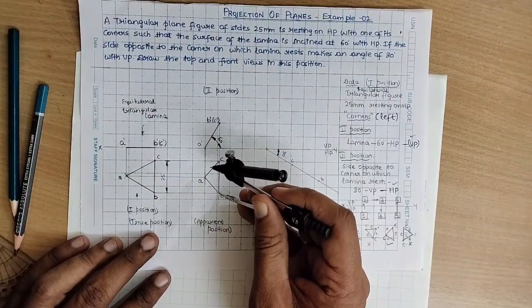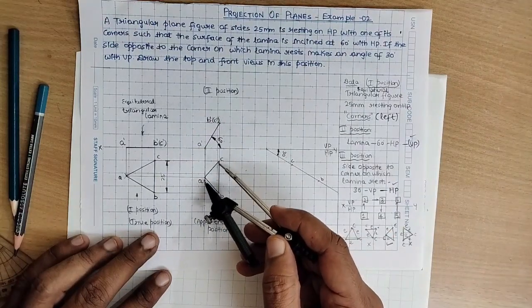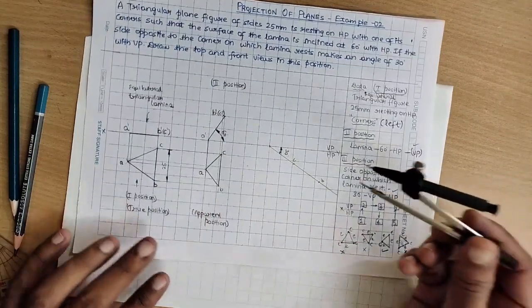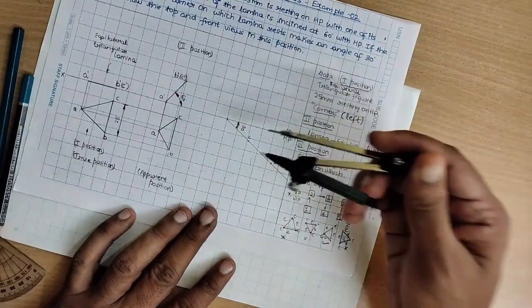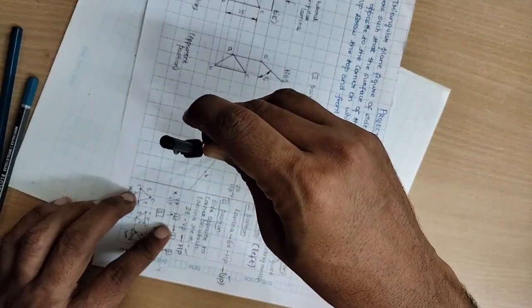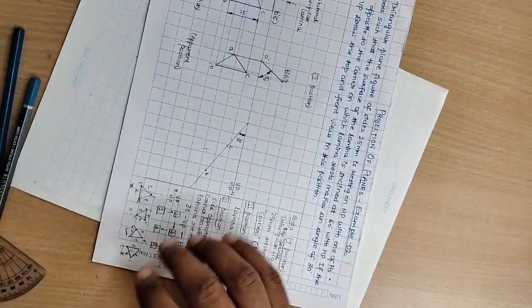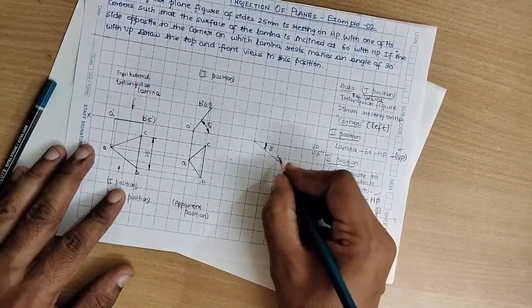Make use of your compass again. B as the center, BA as the radius. The distance would be same here. C as the center, CA as the radius, distance is same. B as the center, BA cut an arc. Similarly, C as the center, cut one more arc. This arc should intersect the previous arc what we have drawn. This is the point A, B and C.